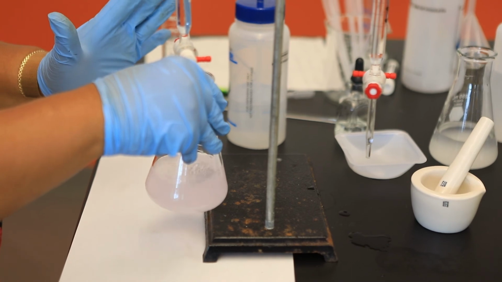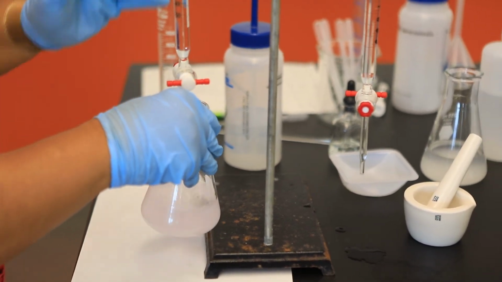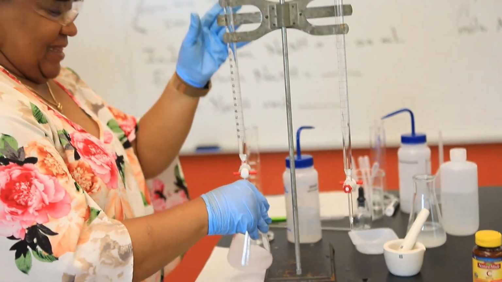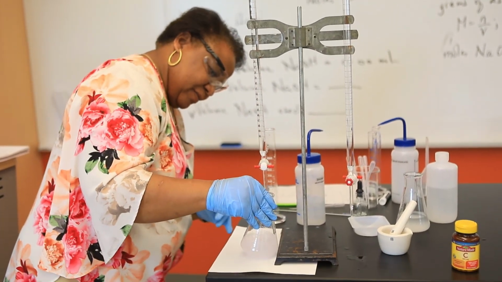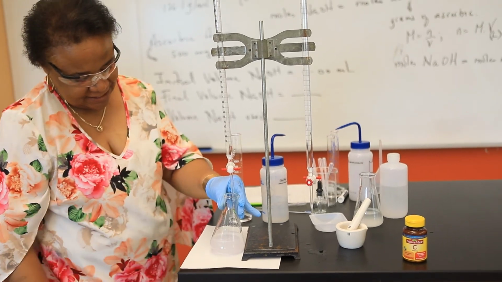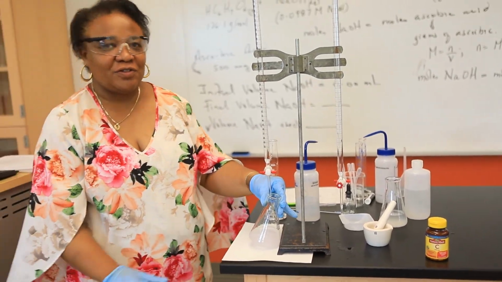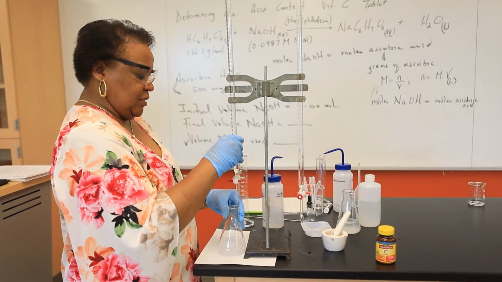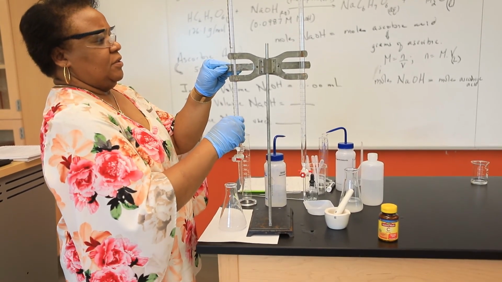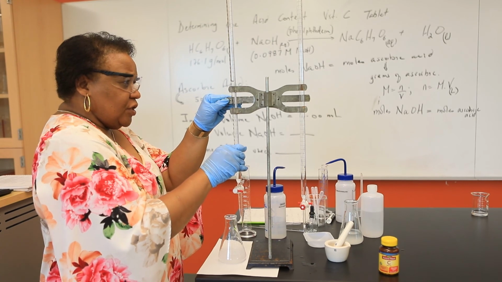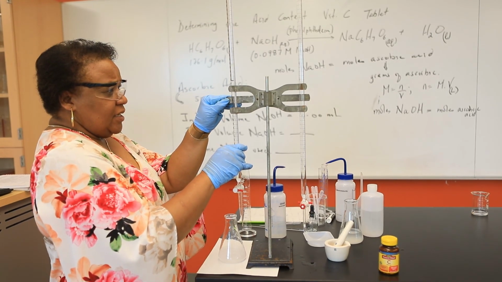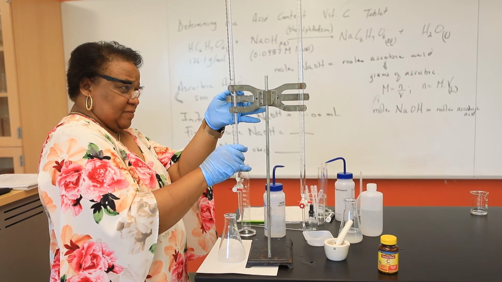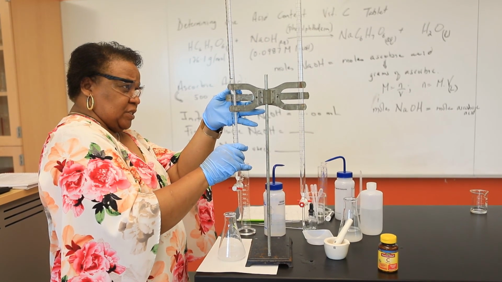I think that looks perfect. Alrighty. So that solution is fairly faint pink, and that's as best as we're going to get a faint pink color today. Alright, so let's see exactly what volume was used this time around. And so here the volume is 28.20 milliliters.